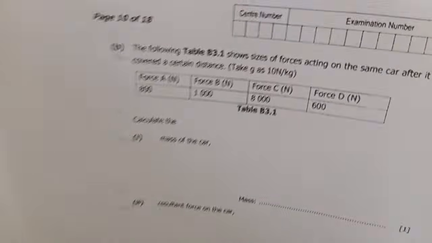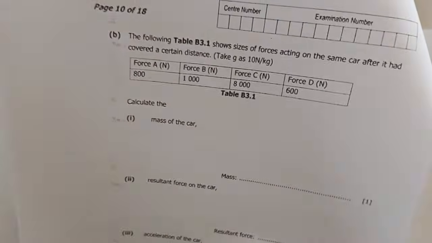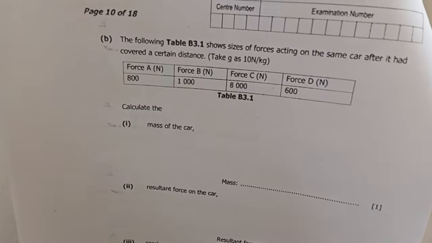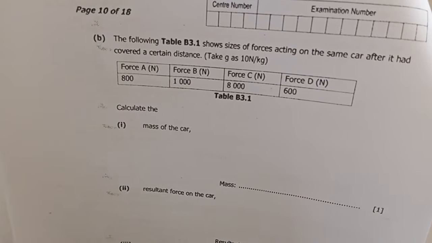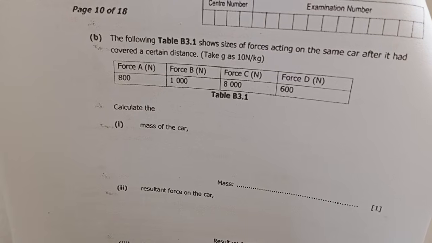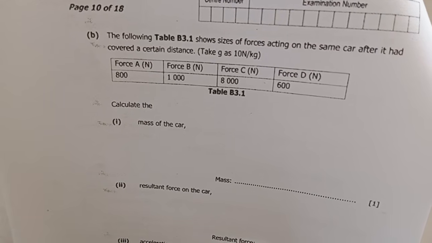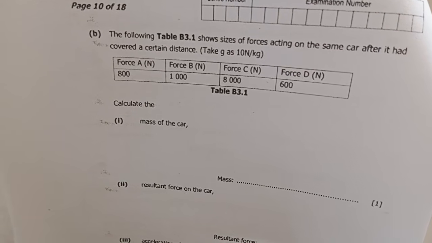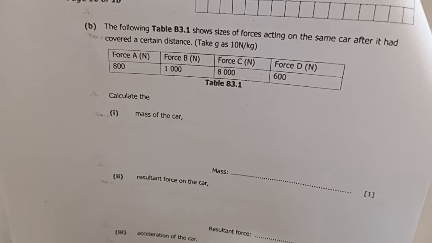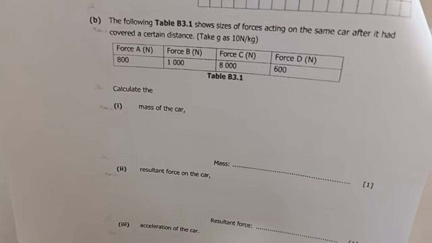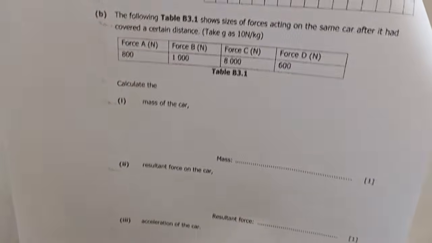That is gravitational strength or field strength, or that is the force of gravity acting on the mass of an object. So we have force A, 800 Newton, force B, 1000 Newton, force C, 8000 Newton, force D, 600 Newton. So calculate the mass of the car.